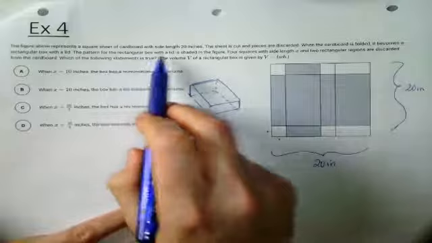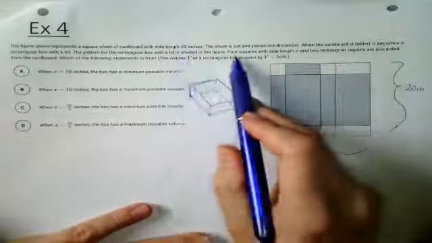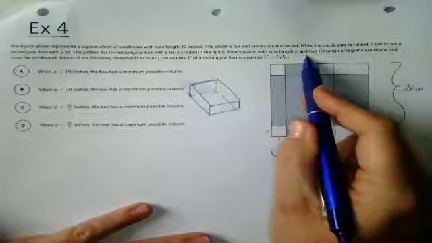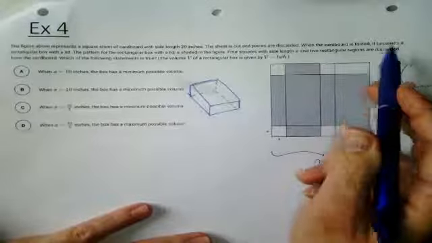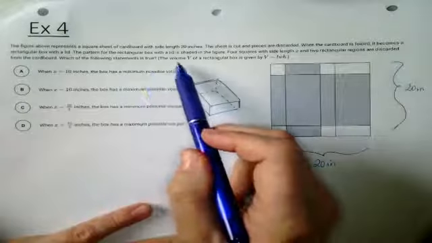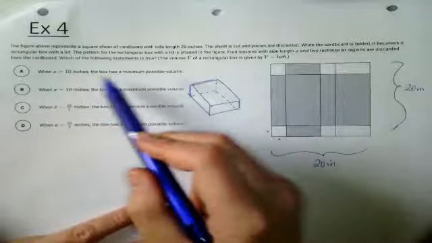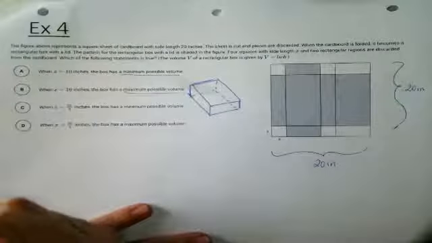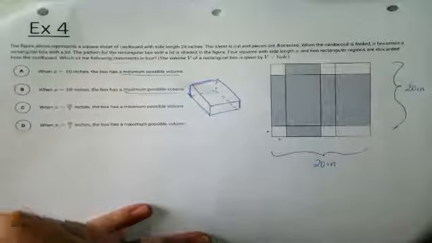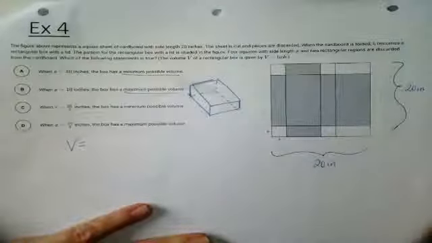Let's see. The pattern for the rectangular box with a lid is shaded. So that's the shaded figure there. 4 squares with side length x and 2 rectangular regions are discarded from the cardboard. Which of the following statements is true? It says the box has a minimum possible volume, maximum possible volume. So we're looking at the volume of this box. So we really need to be able to write an equation for the volume of this box.